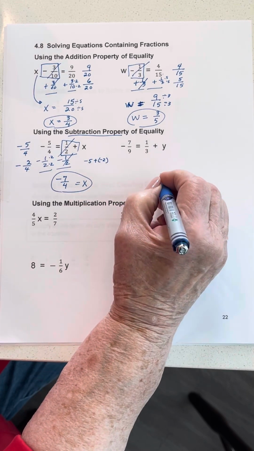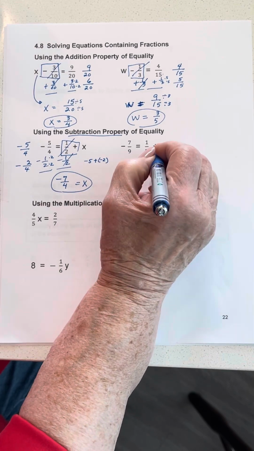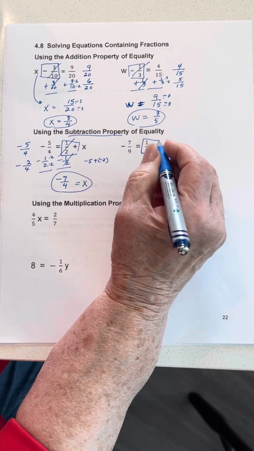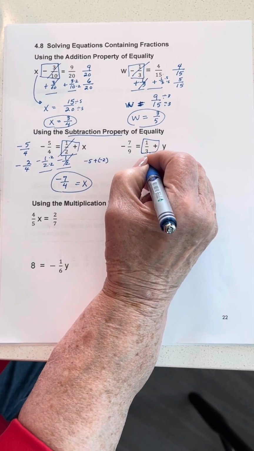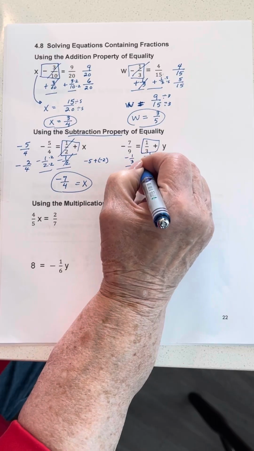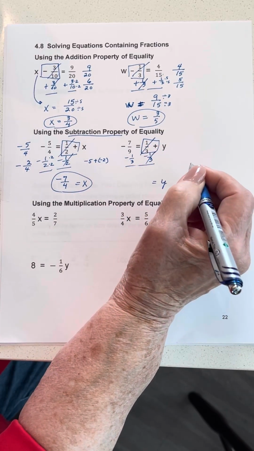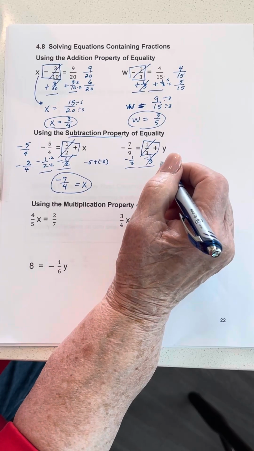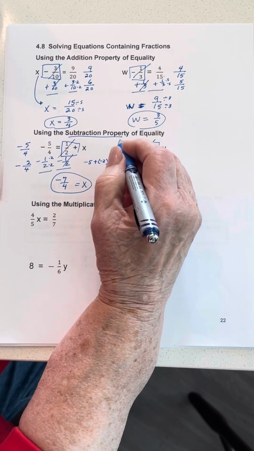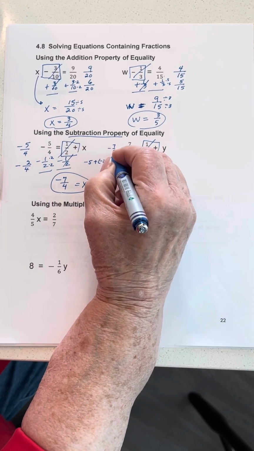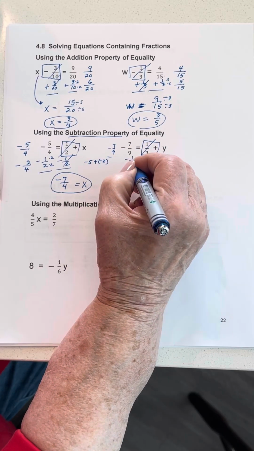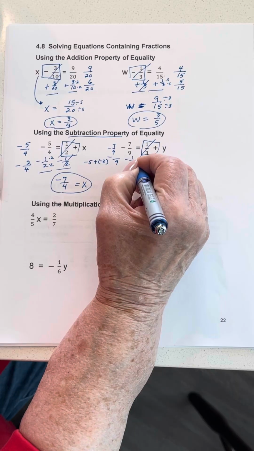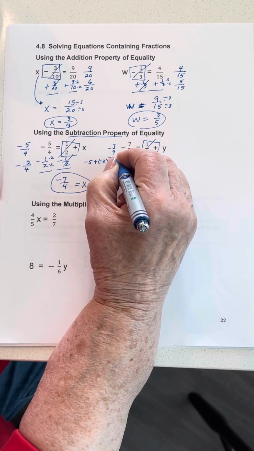This one, in the end, we want y is equal to, and this is what's standing in our way. So they've added a third. We're going to subtract a third from both sides. So those are 0. And on the left side, we need a common denominator. And I think we can use 9. So we have -7/9 minus, to go from thirds to ninths, we'd multiply by 3, top and bottom.